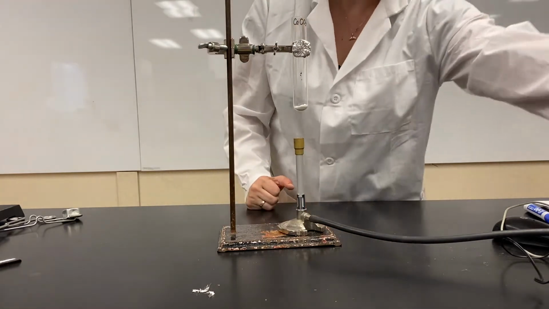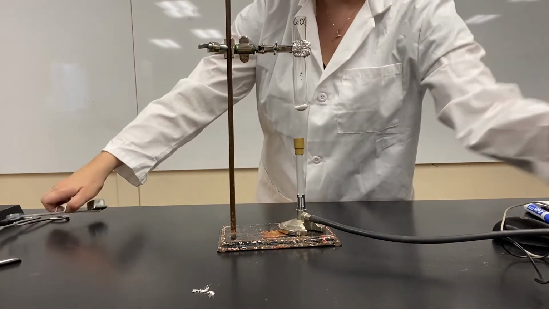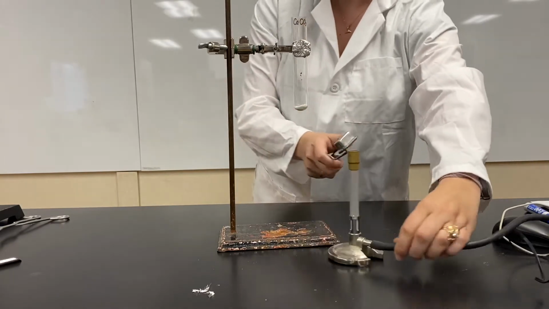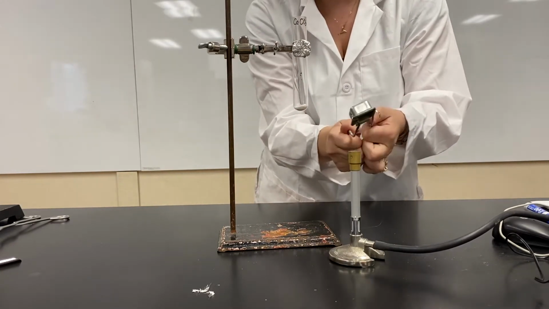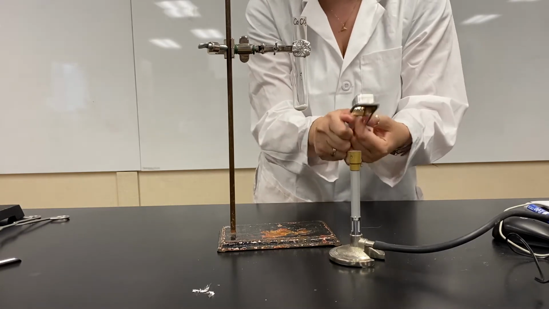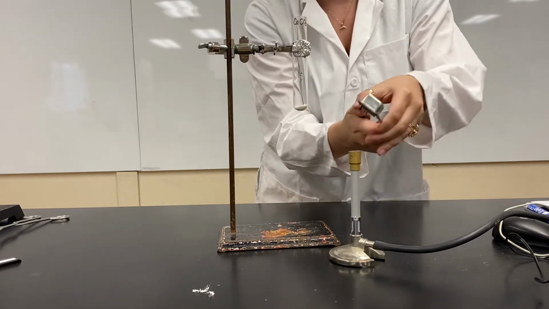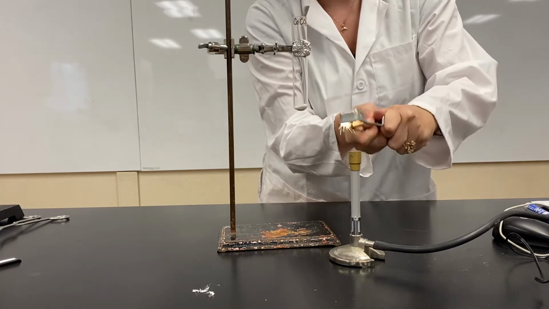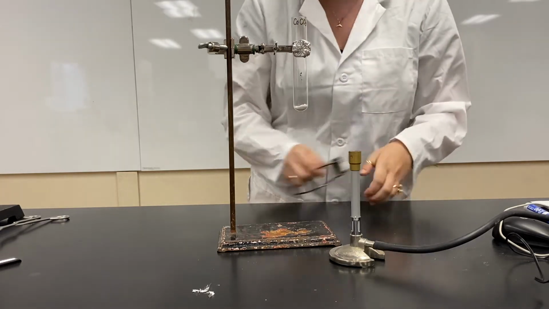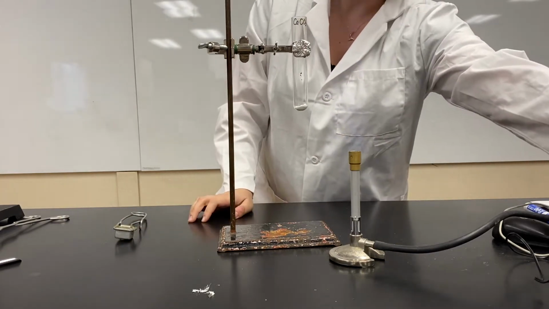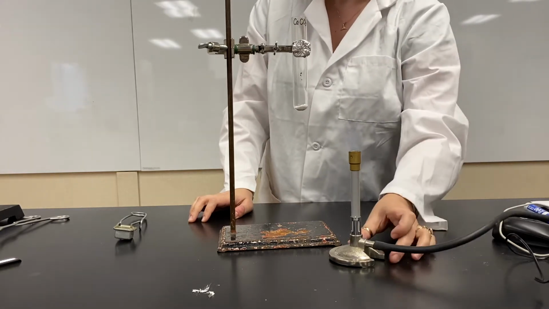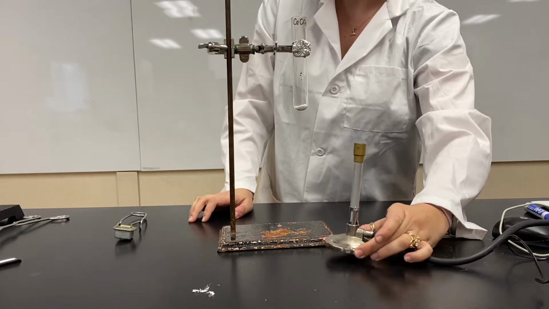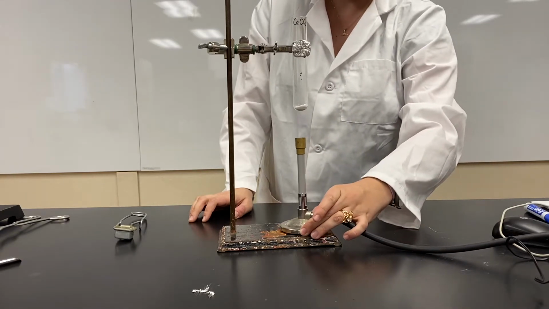So we're going to turn back on our Bunsen burner. Maybe. Striker's stuck. This is not good. There we go. And we turn it down. I'm gonna grab a different striker. And don't move your fire, kids. Okay?